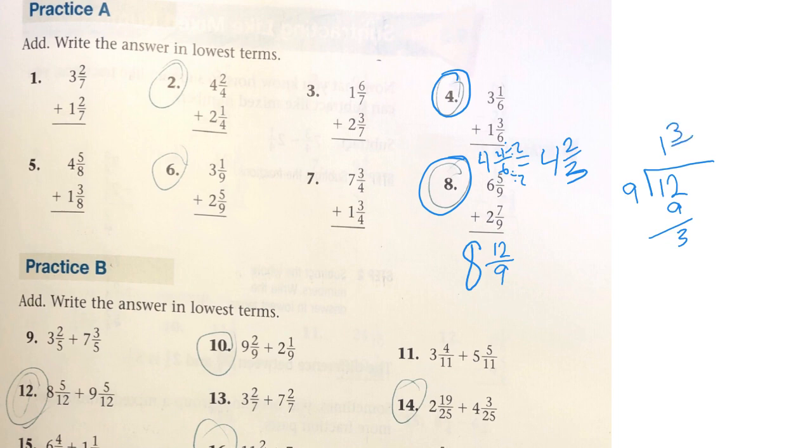So we have 1 3/9. So we can add that back now. 1 3/9. We've already worked that out there. This is the 12/9. The 1 3/9 is the 12/9.